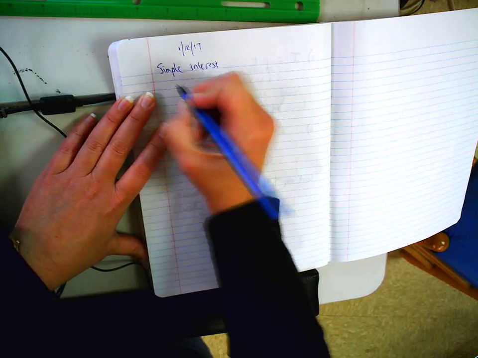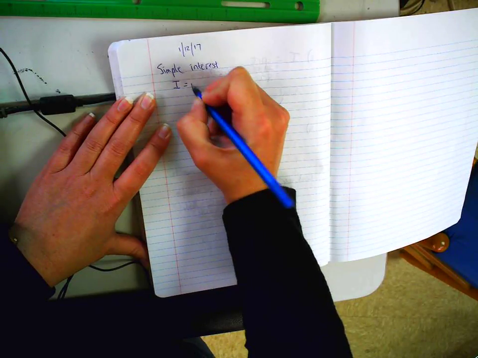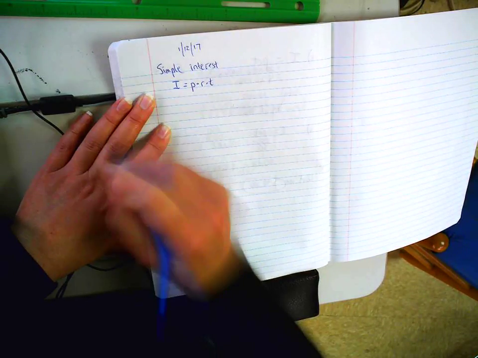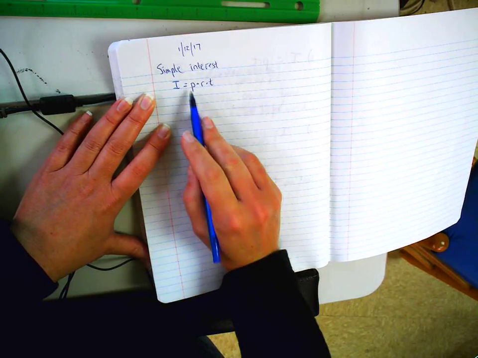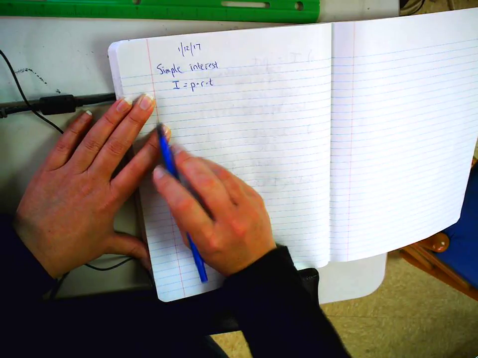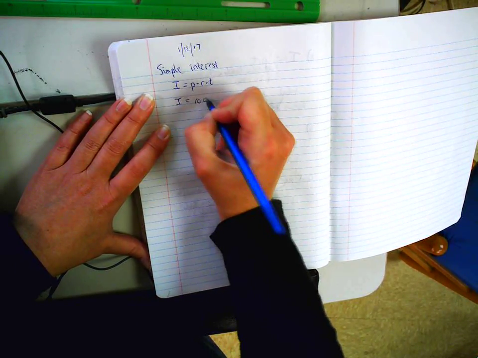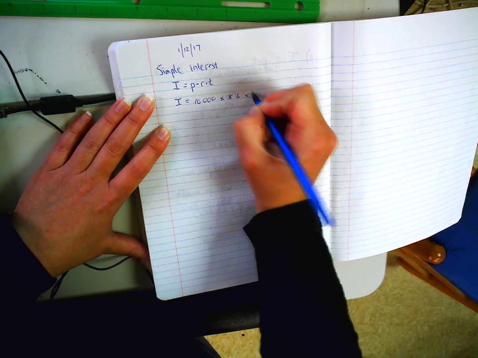Simple interest looked like this. We said the interest is equal to the principal times the rate times the time. So I'm going to quickly do one of these, and then I'm going to work backwards to show you how we can find P, R, and T today. So let's say Johnny put in $10,000 at a rate of 8% over 2 years.